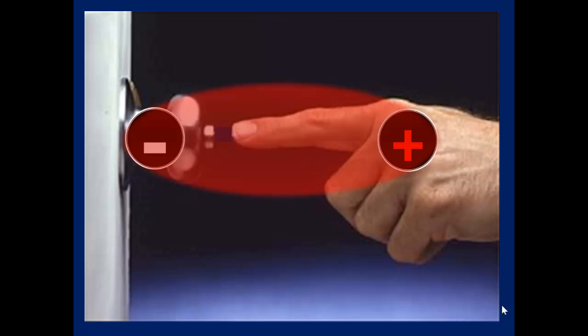Now I'm showing your finger very close to the doorknob, and the red cloud there is kind of the electrostatic field between the electrons, the excess of electrons in the doorknob, and the deficiency of electrons in your hand. It could be the other way around, just depends on how you generate the static electricity. But keep in mind, when you were 10 feet from the door, there was an electrostatic field that extended from your body out to everything around you.